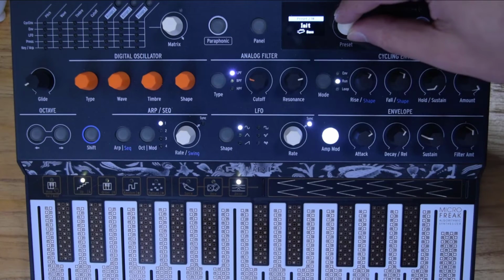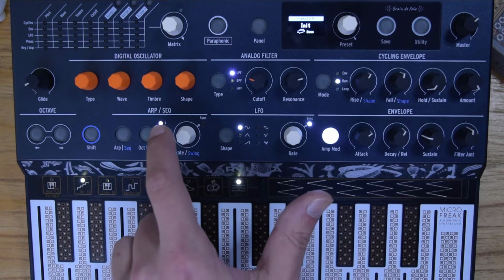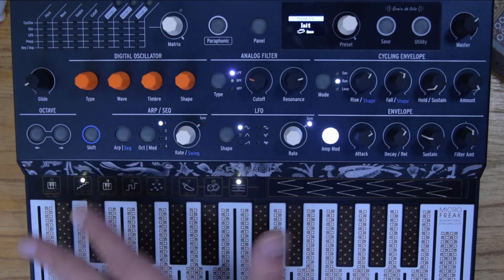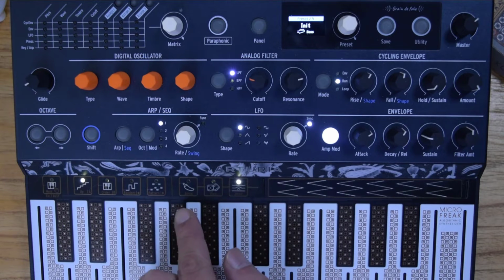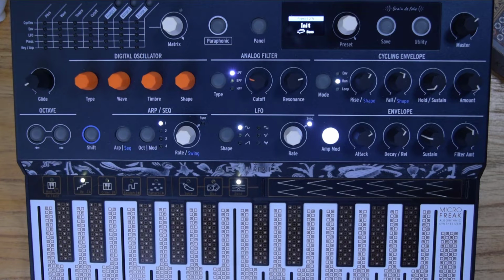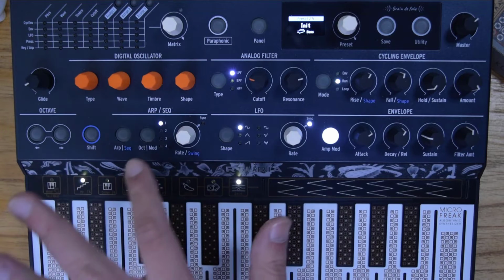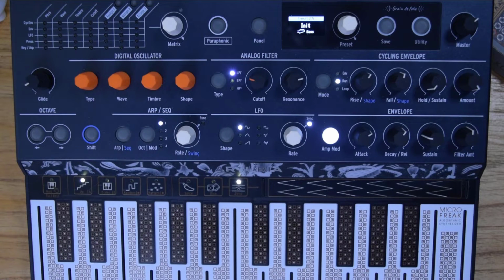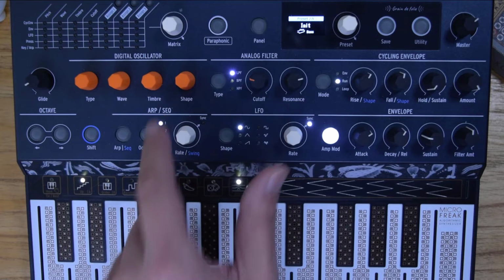Right, so let's go back to an initial patch, whatever, and now we need to talk about the ARP, and then we're going to be talking about the sequencer. Now, this looks a little bit confusing because we have a lot of options right here, the spice and the dies and all of this, but it's a very simple thing to understand. So if we start with the ARP, which has very simple options, the sequencer is just going to be a piece of cake. So right here, you have the option to select an ARP or a sequencer.